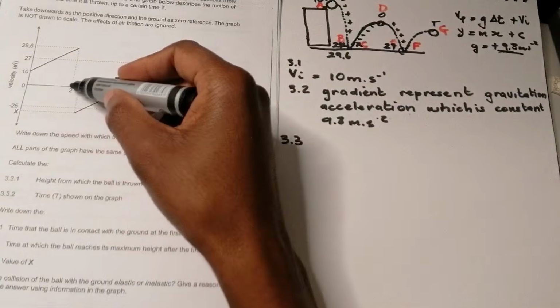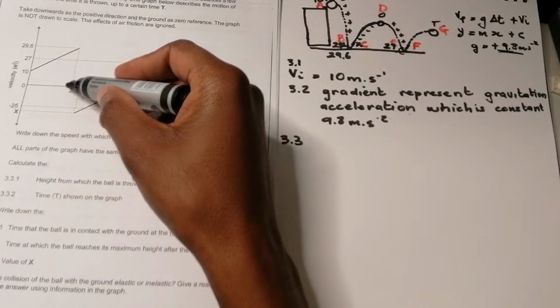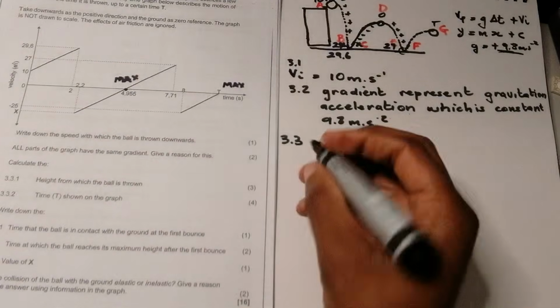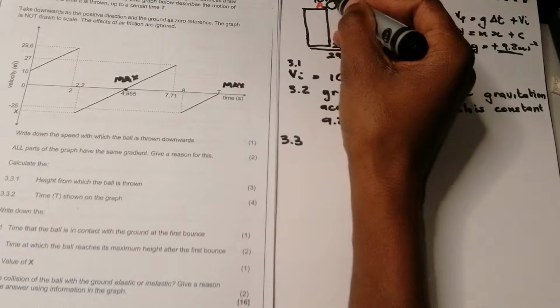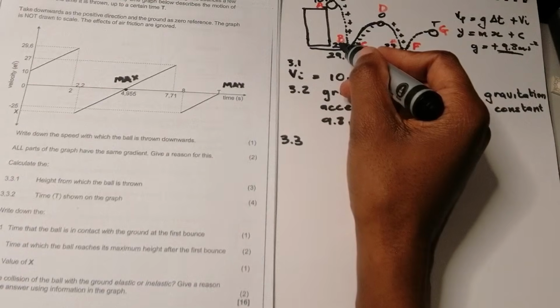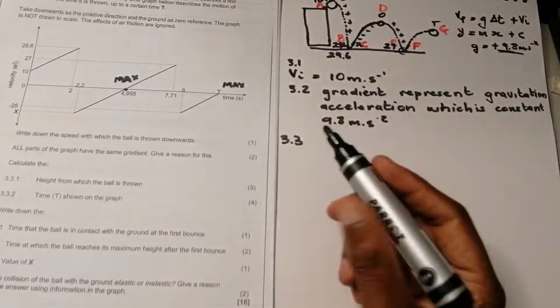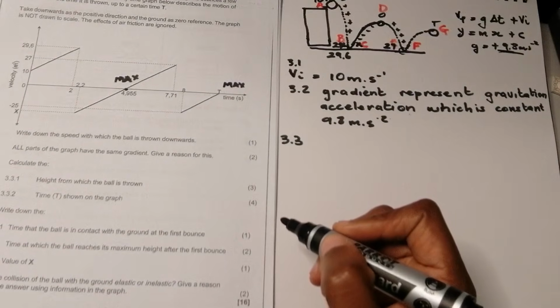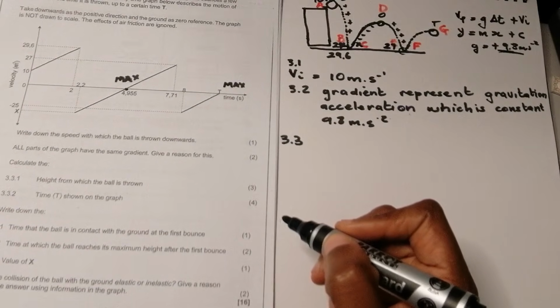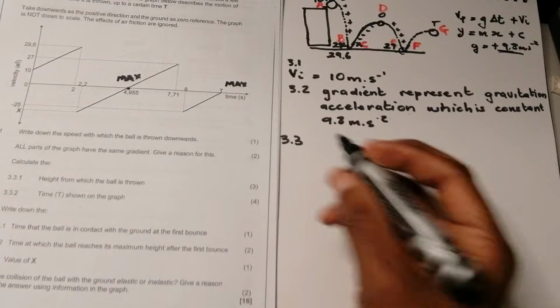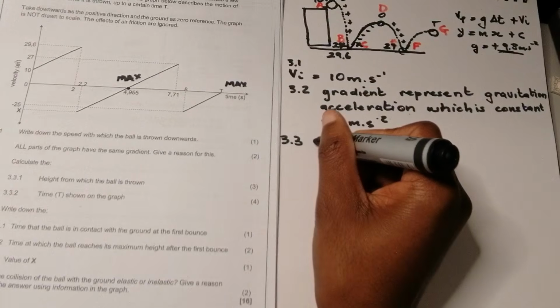How long did it take to land on the ground? It took 2 seconds. Can you see that? I've got initial velocity, final velocity, time, and I also know gravitational acceleration. So you can choose which equation of motion.